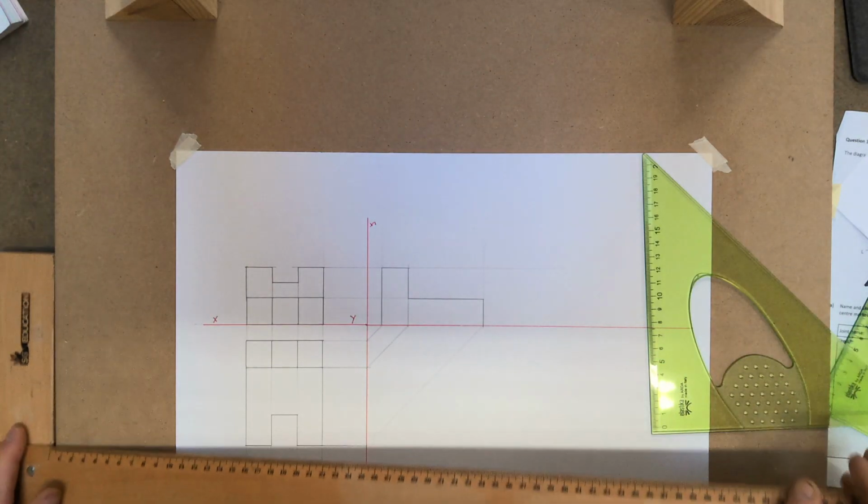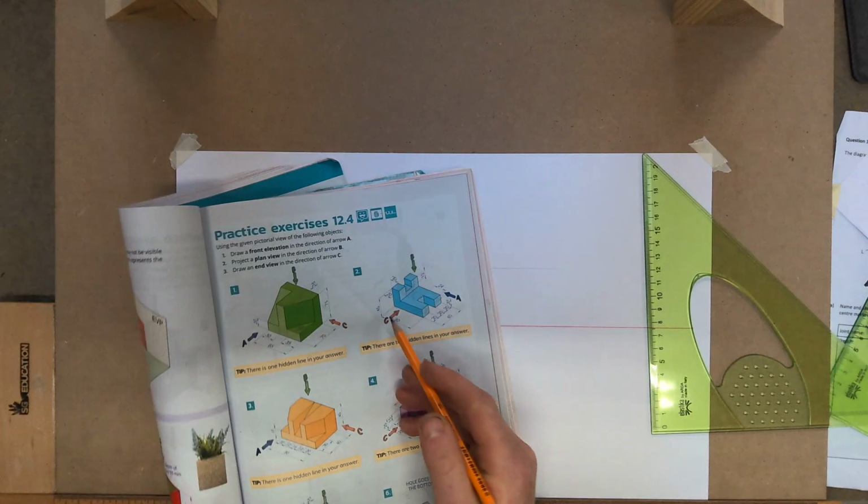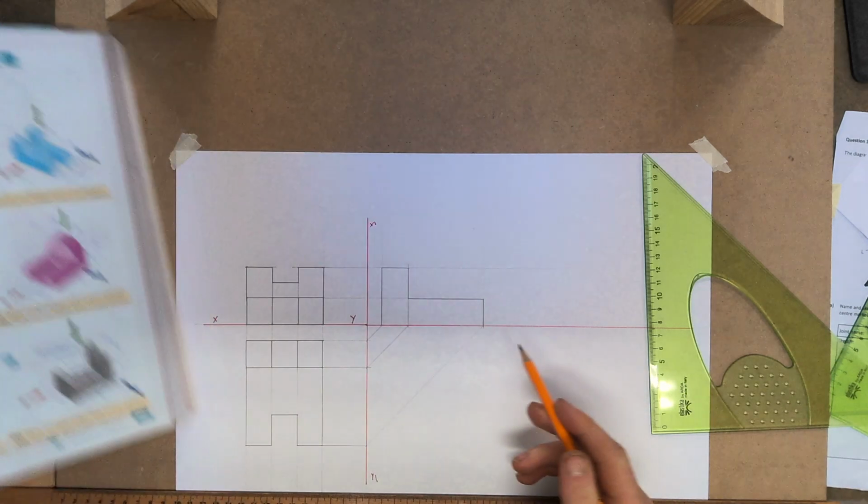Okay, that's the start of the L shape. But now, if I'm standing here, I know that there's a hidden detail inside here and inside here in the object.